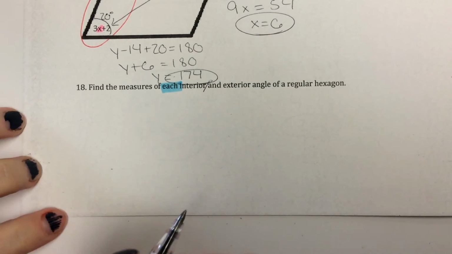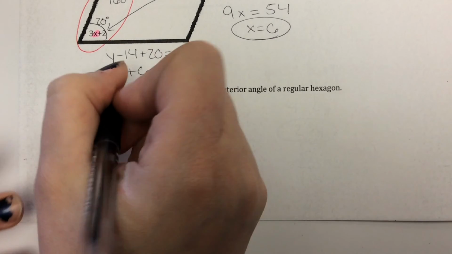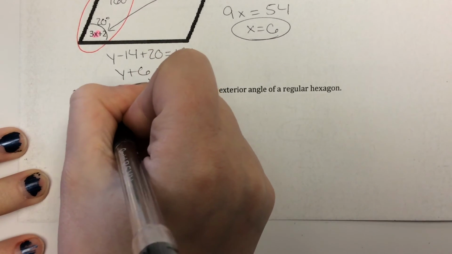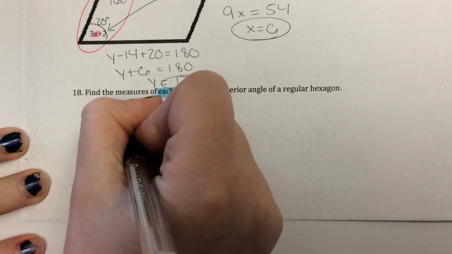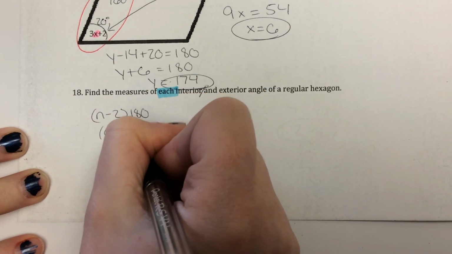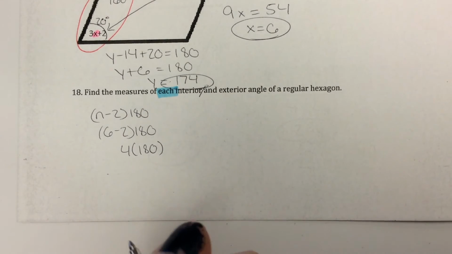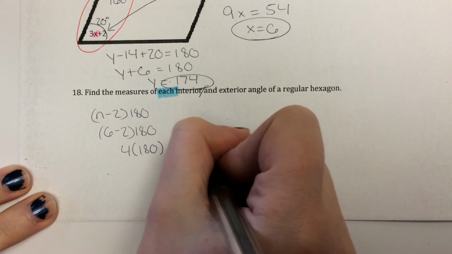So, let's use the formula at the top, and we're talking about a hexagon, so that's 6-sided. So you have n minus 2 times 180, and 6 minus 2 times 180. So that's 4 times 180, and I need my calculator. 720. Okay?